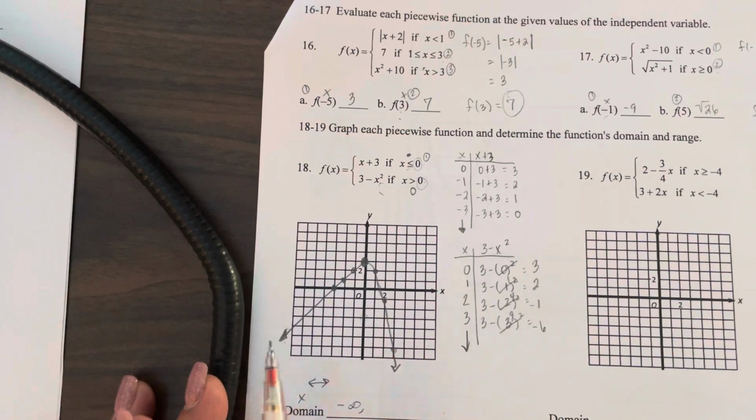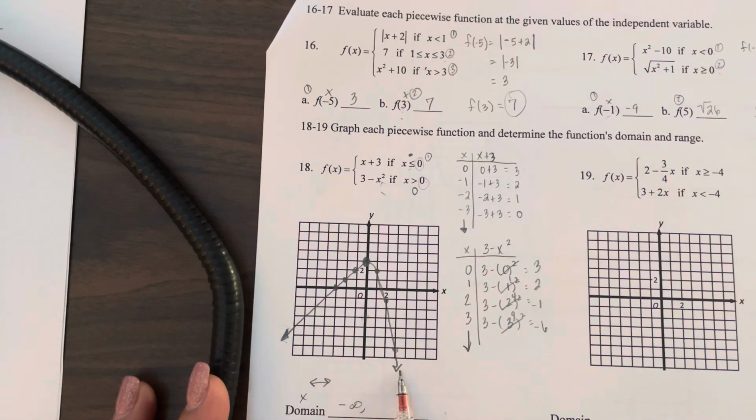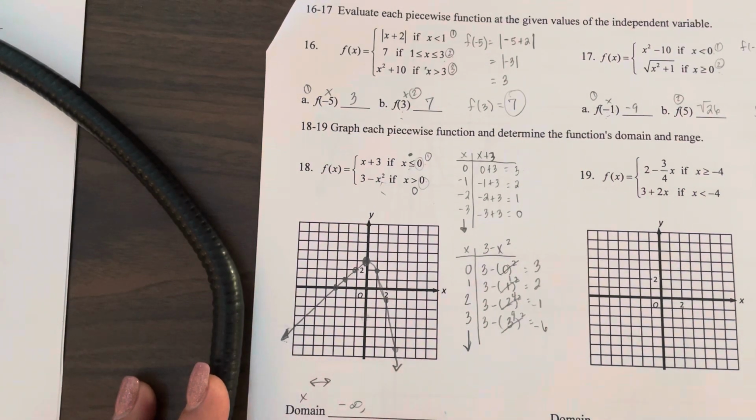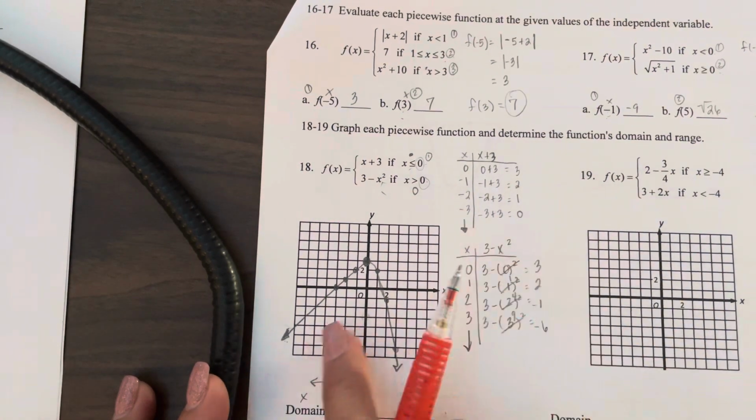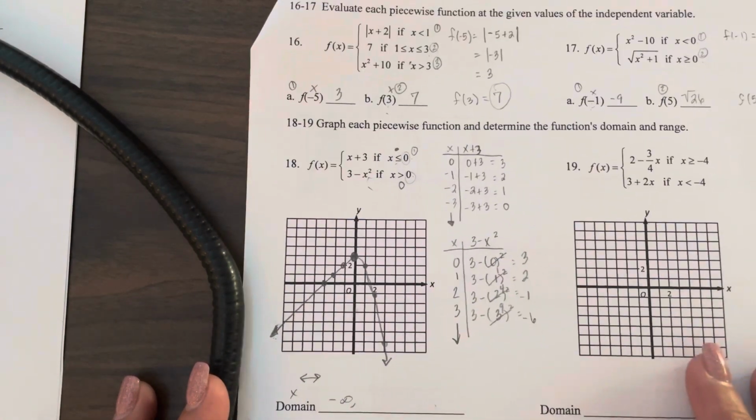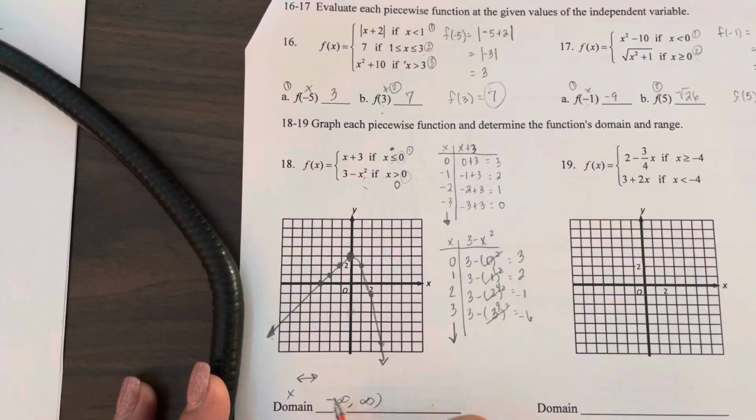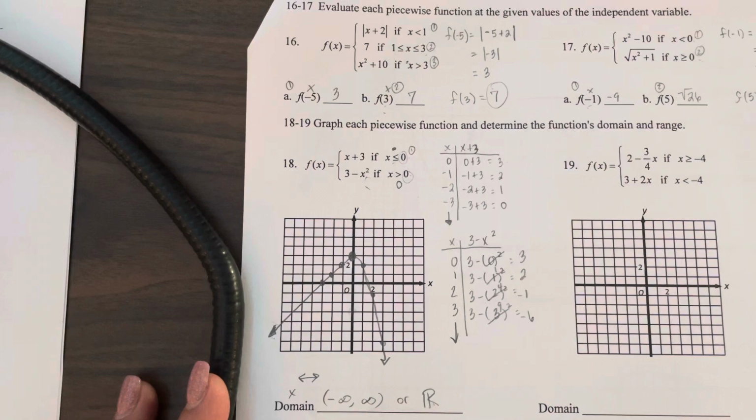Remember, your domain is from left to right. But to what do you hit? Negative infinity? No, it's going in the right direction, so that'd be your positive. Even though the arrow is going down, you're still going to the right, and you're continuing going right, which is positive infinity. If it goes up but it's to the left, that would be negative infinity. You got it. Good job.